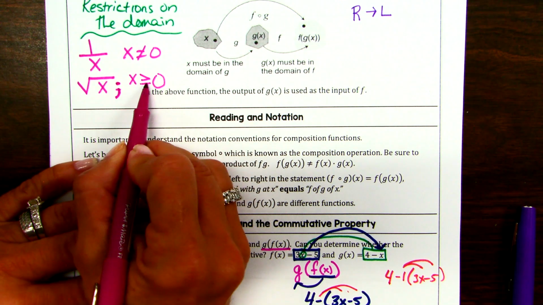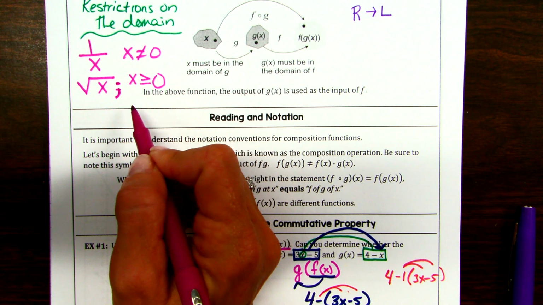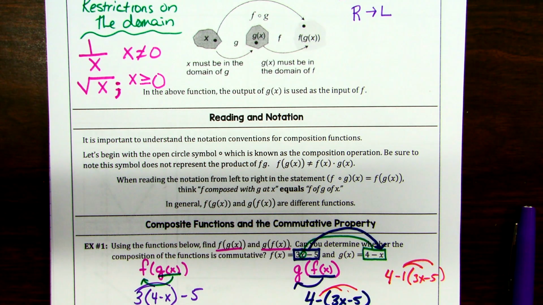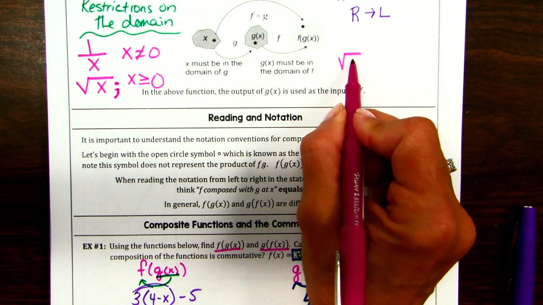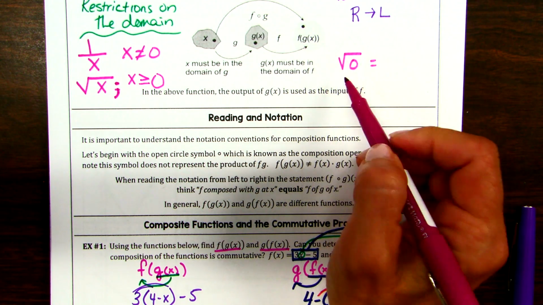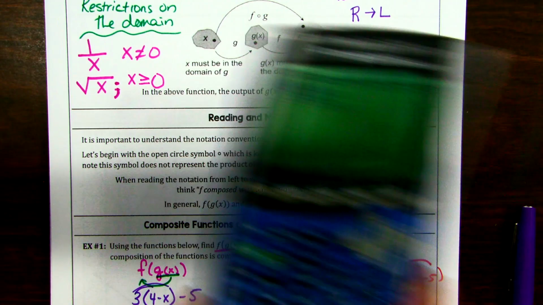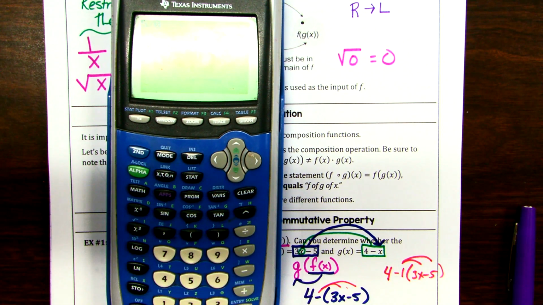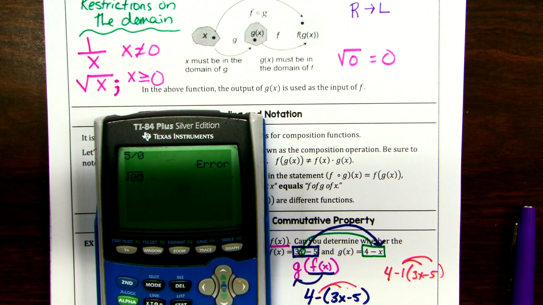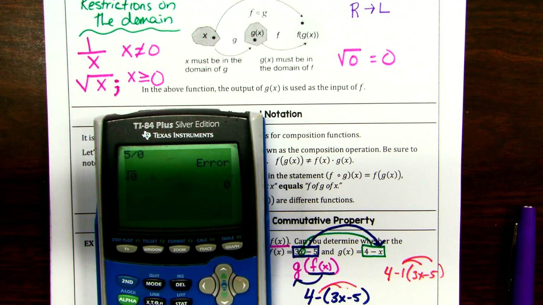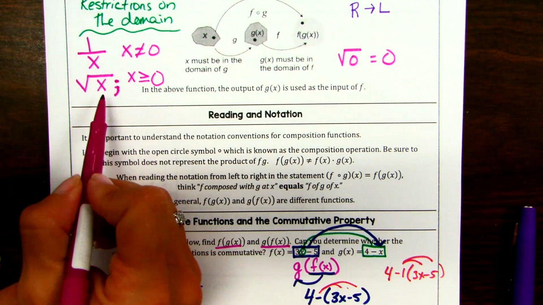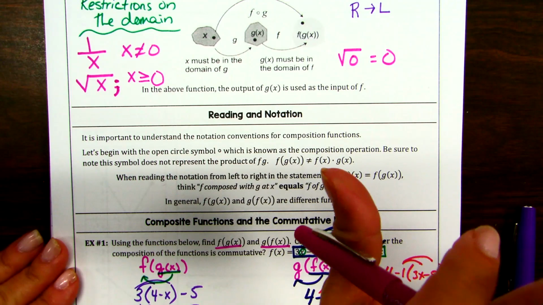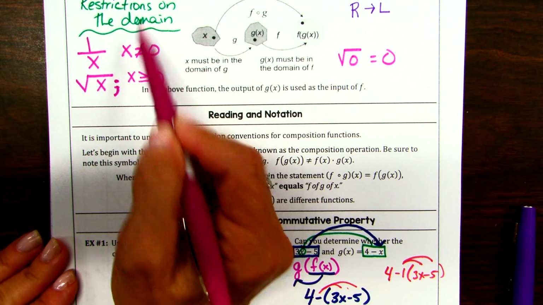Why the equal to? Because we know anything greater than 0 is positive, so we're excluding the negatives. But why are we including the 0? Well, the square root of 0 is a perfectly valid problem. The square root of 0 is 0. Again, ask your calculator. It's very smart. If you do the square root of 0 and it lets you do it, that means it's okay. All right? The square root of 0 is 0. So that's why we say that whatever's under the radical can equal 0 or any positive number. No negatives. So these are the two restrictions we see.